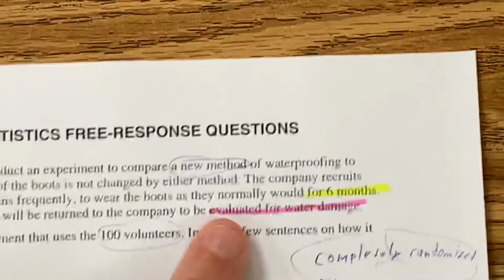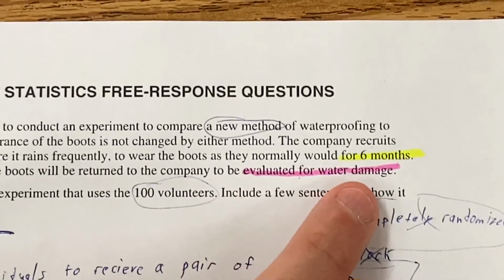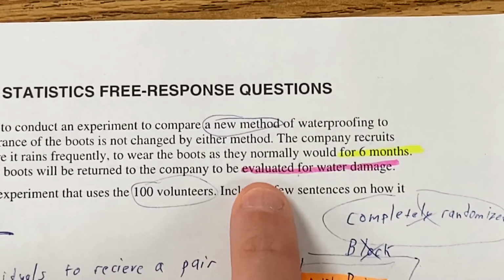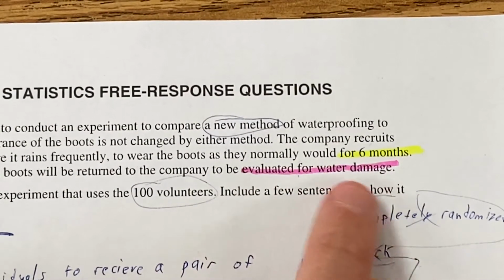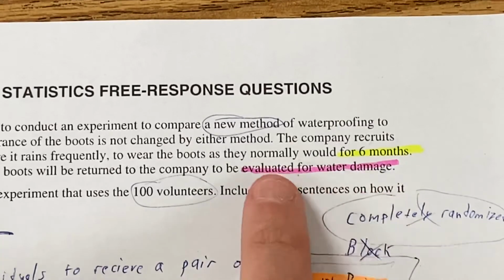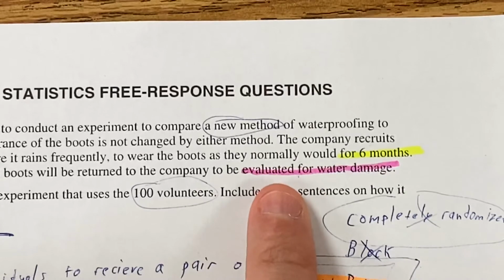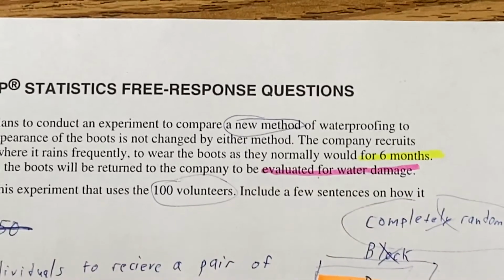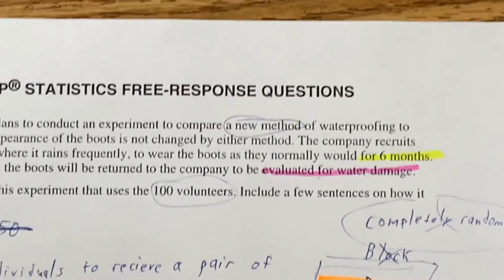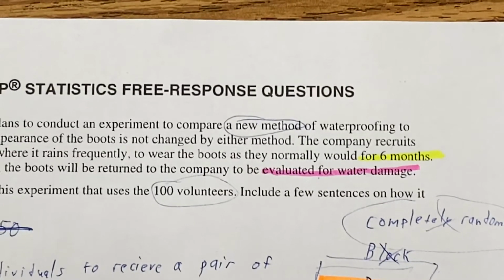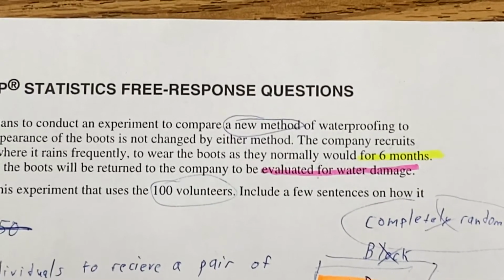The reason you have to double blind it is because of this part in purple up here, evaluated for water damage. Now, a machine cannot evaluate water damage for you. This has to be done by a person, and it is very subjective if you are looking for water damage. You'd have to see if there's something on the outside, on the inside, what's happening to any of the fabrics or rubber, whatever they're using, but it is a person looking at it.